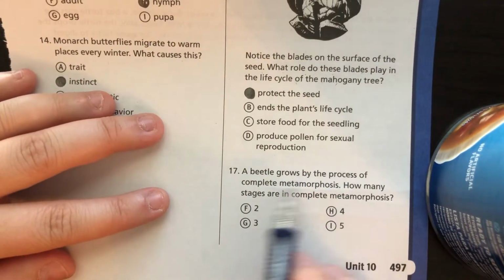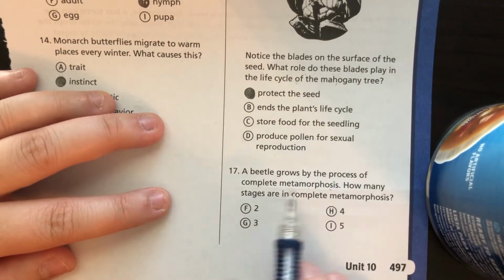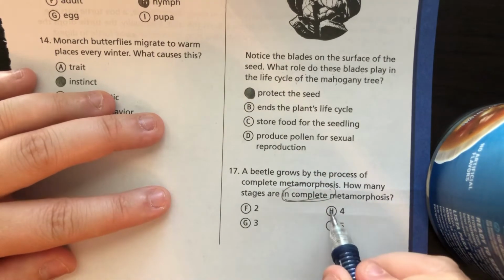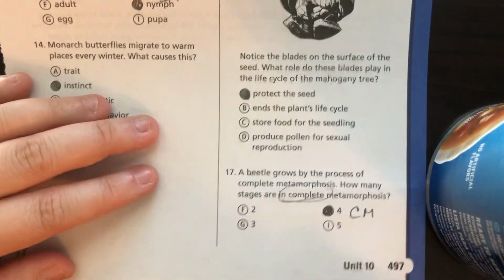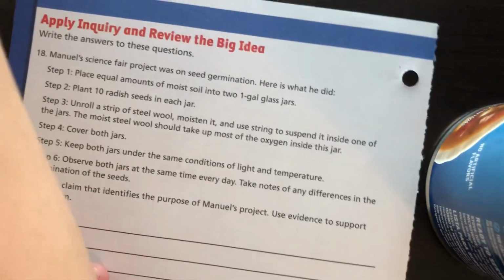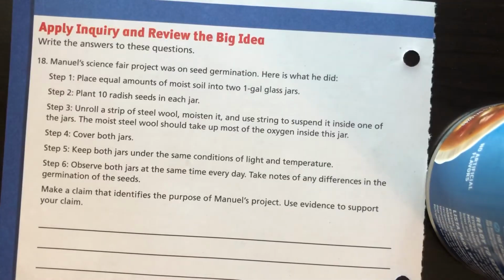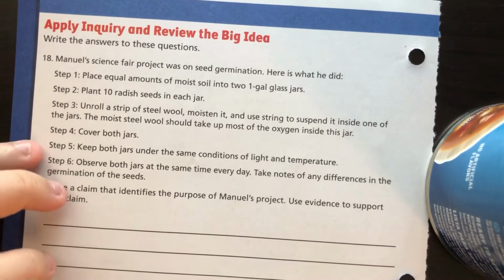17, a beetle grows by the process of complete metamorphosis. How many stages are in complete metamorphosis? That's 4. Complete metamorphosis. Incomplete has 3. Okay, now we're gonna go to the back. I don't necessarily write all of these out, but I do talk about them, so you can make whatever notes you need to help you during the exam.